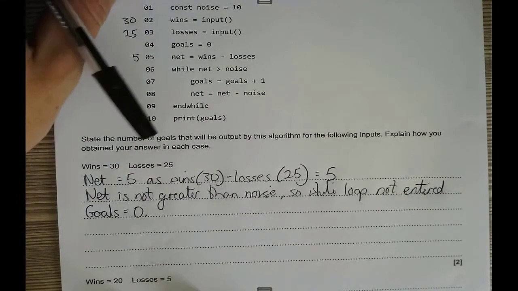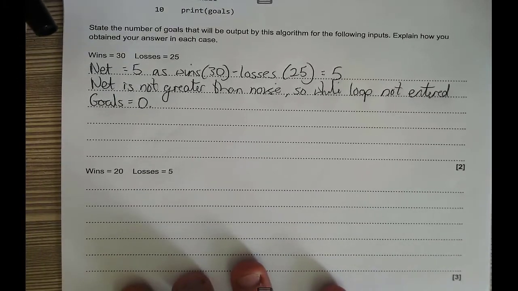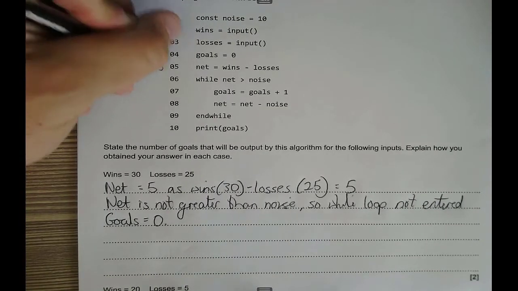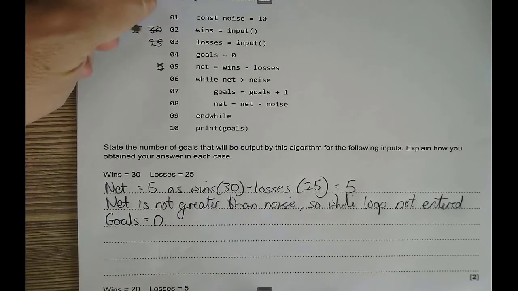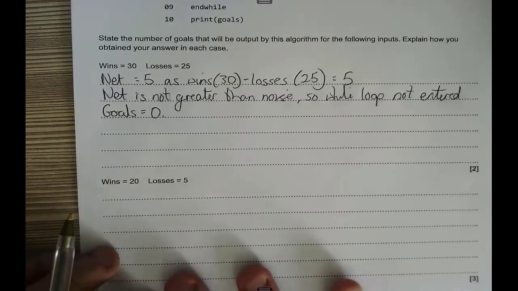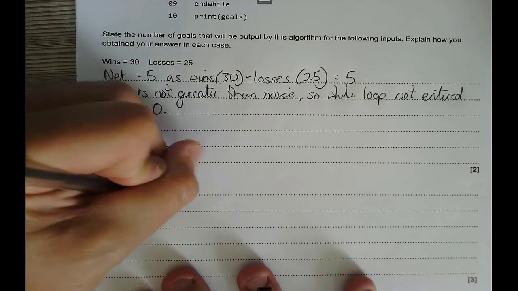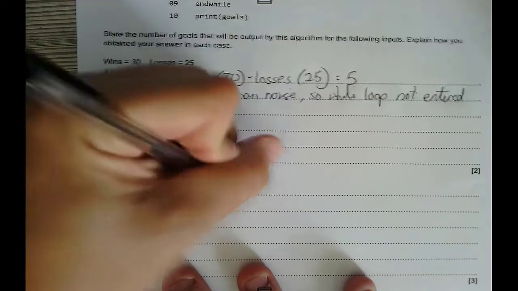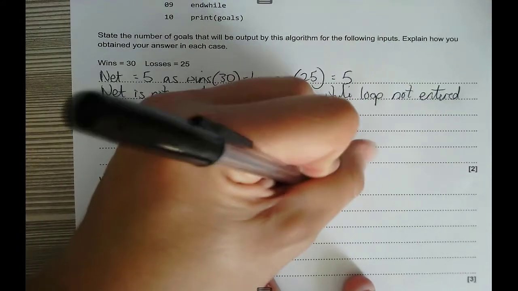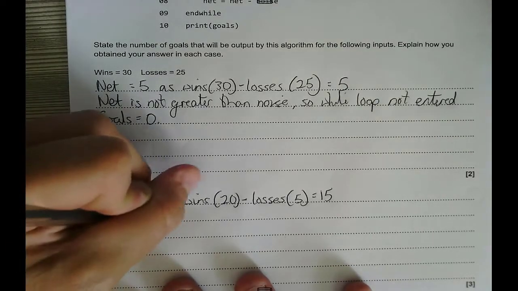Okay, right, now we need to do the same thing again, but this time wins 20, losses 5, and this is worth 3 marks. So let's do the same thing. Let's put a line through these. So wins is 20, losses is 5, so net becomes 15. So I'm going to write in my answer at the bottom, net equals 15 as wins 20 minus losses 5 equals 15.